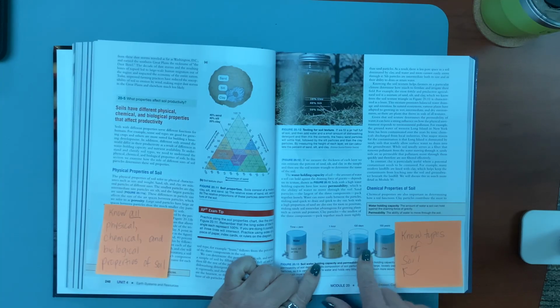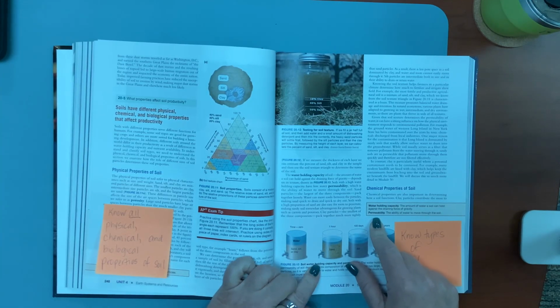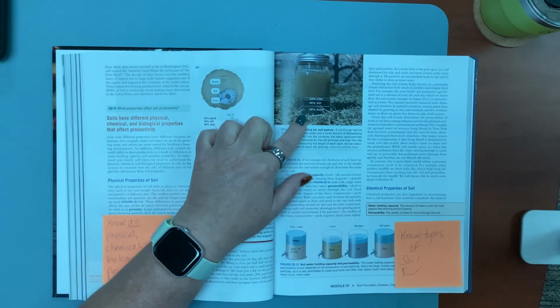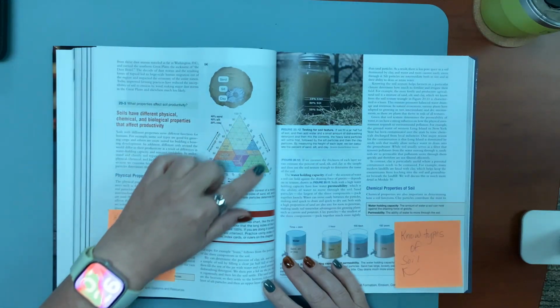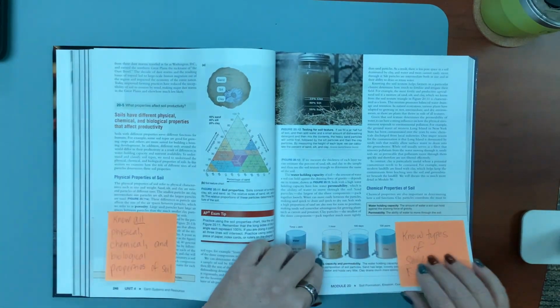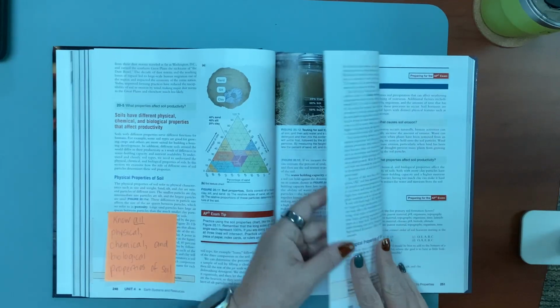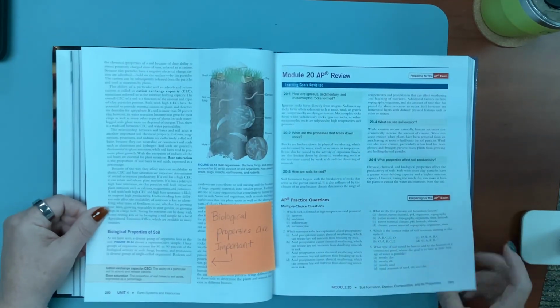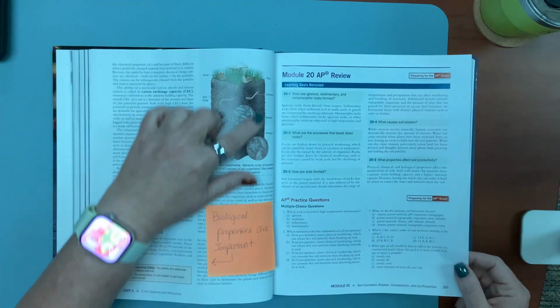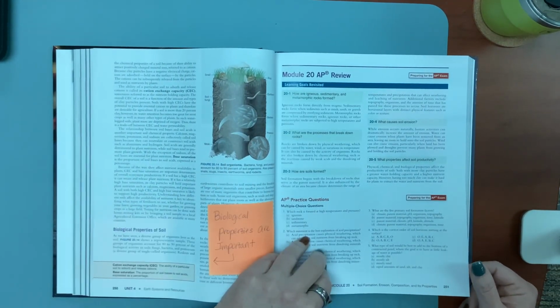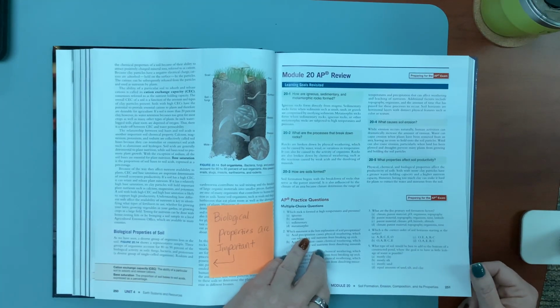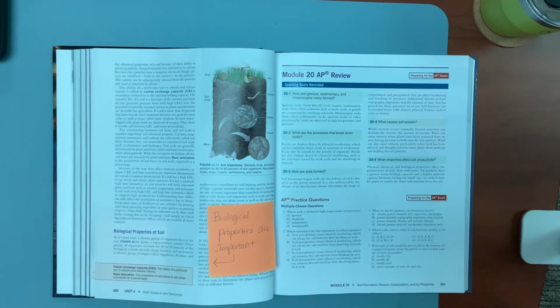We're also going to be looking at water holding capacity and permeability. We're going to determine what type of soil I have in my backyard. I'm going to bring in some soil. You also need to be able to use a soil triangle. That is on every single AP test. They always want you to use a soil triangle, so we'll talk about that in class. And then, like I said, I'm going to show a nice video that shows all of the biological properties of soil, all that living stuff found within soil, which will be really important to know as well. Okay, I think that is it for soil and soil properties, and I will see you with Module 21.